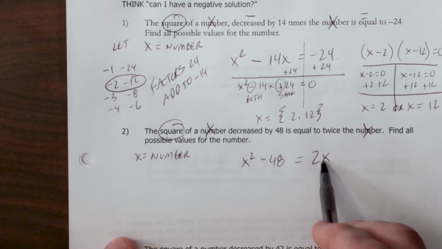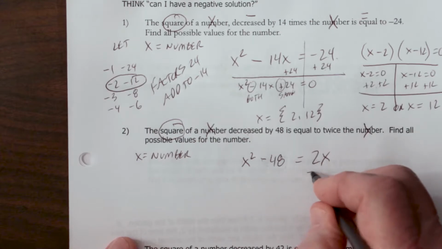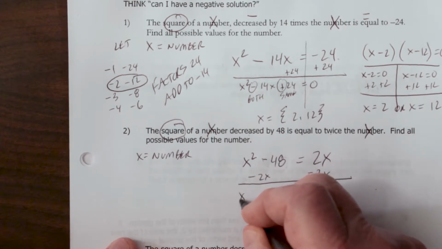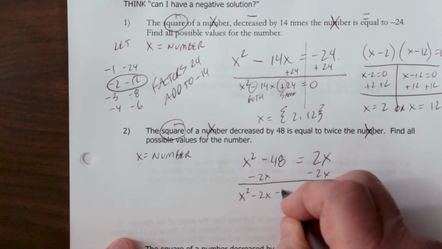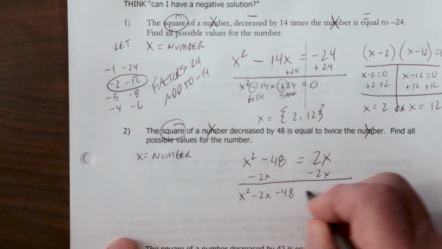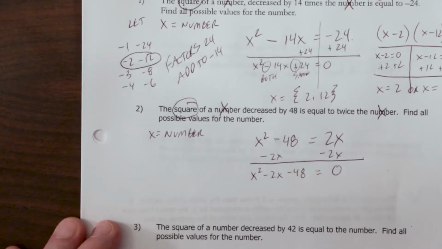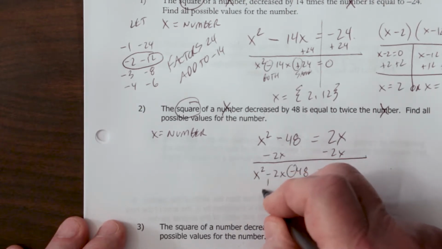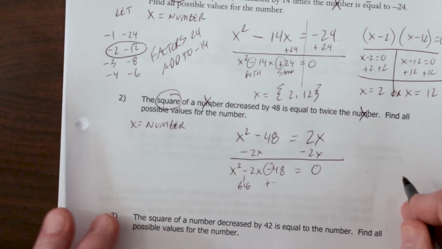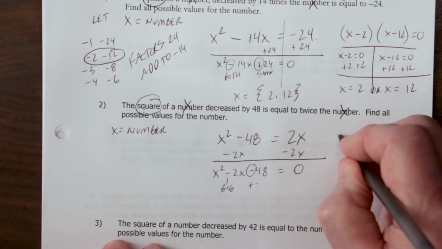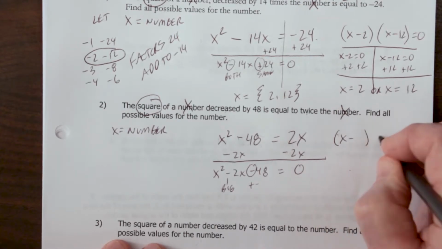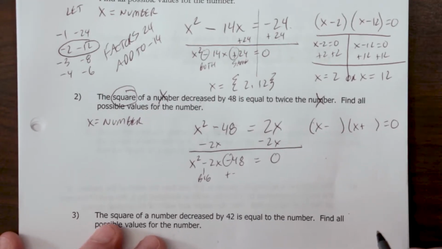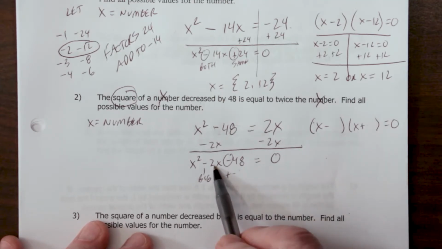So now we need to get it set equal to 0. So I'm going to subtract the 2x over. I should put this in standard form, which means I have the x squared minus the 2x minus 48 is equal to 0. And my story time on this one, this tells me I have a plus and a minus. This tells me the bigger one is a minus. And do the same thing, slide it off to the side. So I have parenthesis x minus and x plus equals 0. And I need the factors of 48 that have a difference of 2.